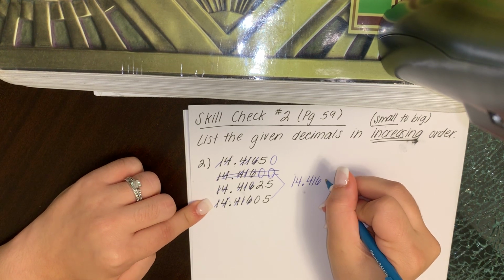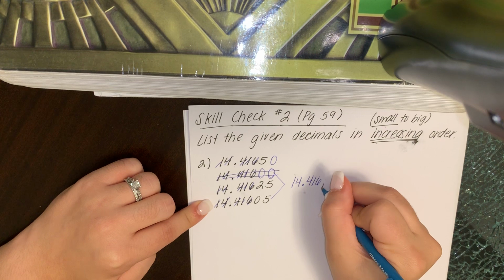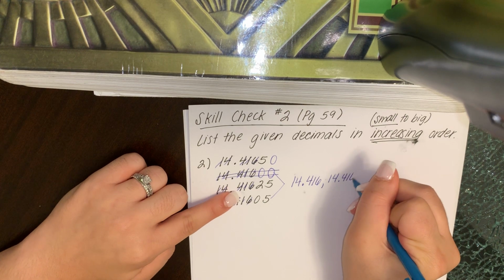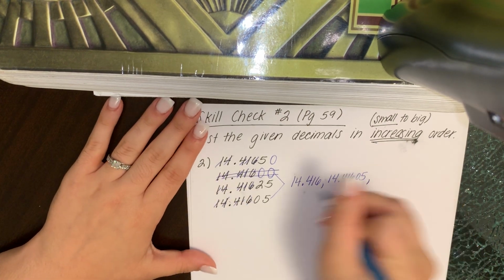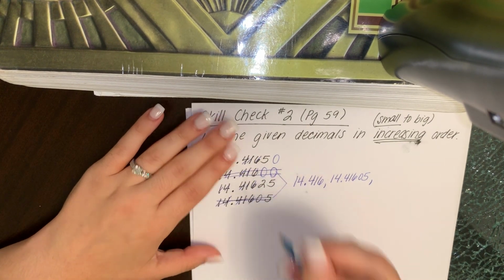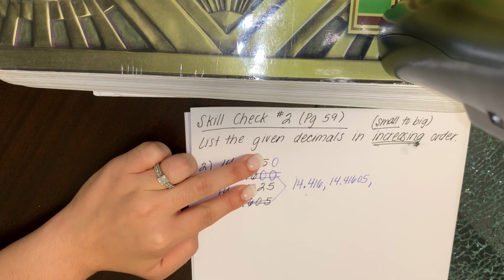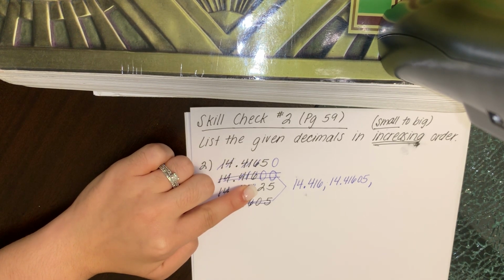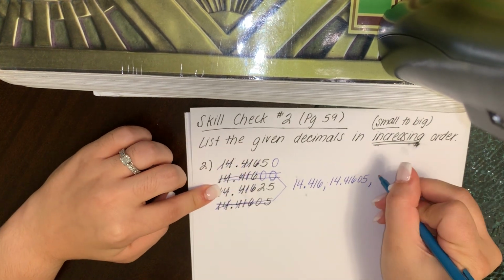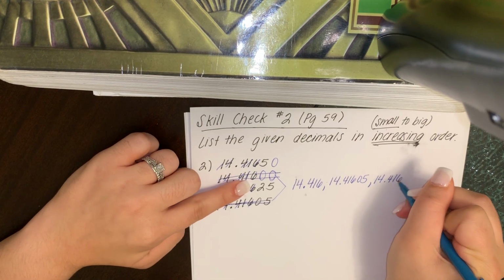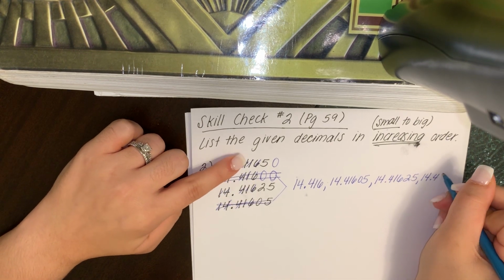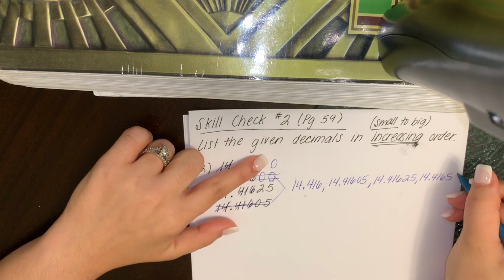I'm going to put a little comma here, okay, to separate each number. So the next one is 14.41605. Okay, that's done. Now I'm back between these two that I haven't touched, okay? So which one's smaller, the 2 or the 5? That's right, the 2 is smaller. That's the one I want to have first, okay, because we want the bigger one at the very end. So 14.41625. And at the very end, we have 14.4165.